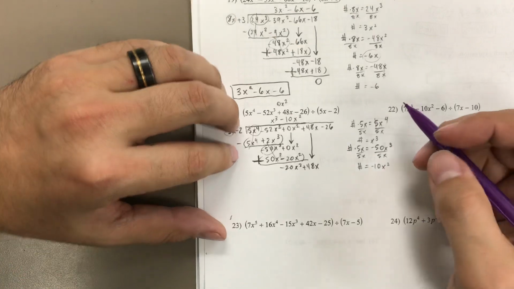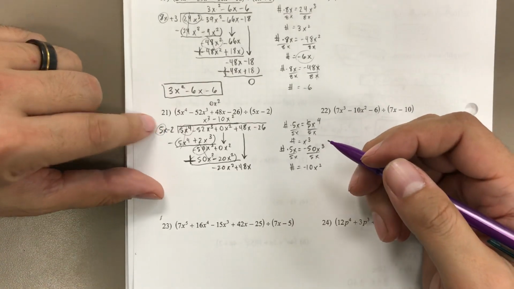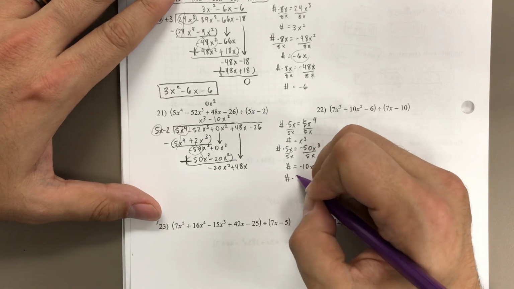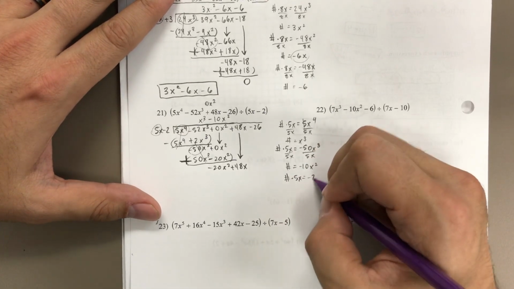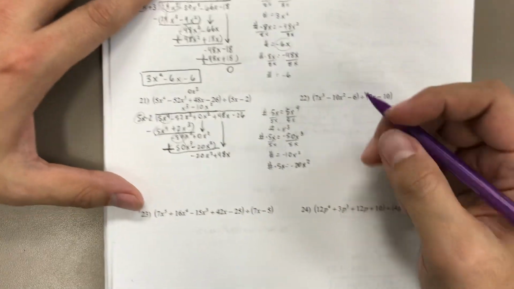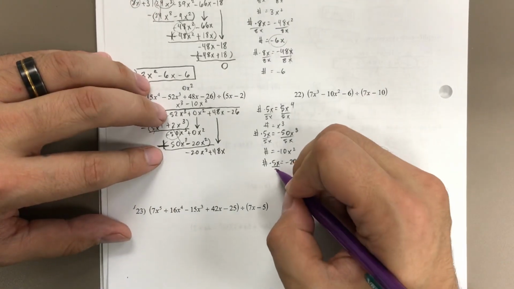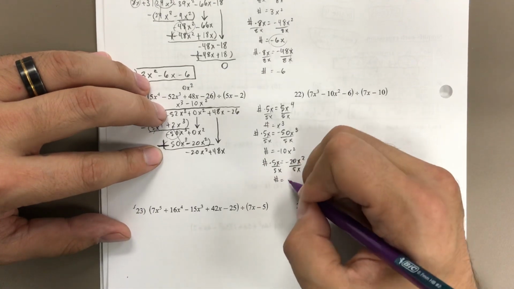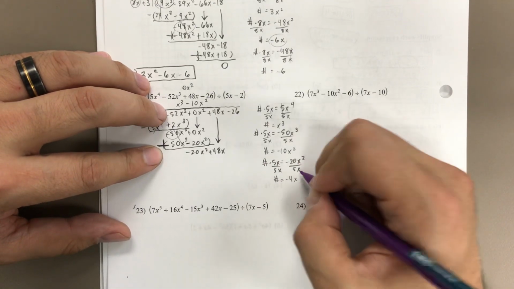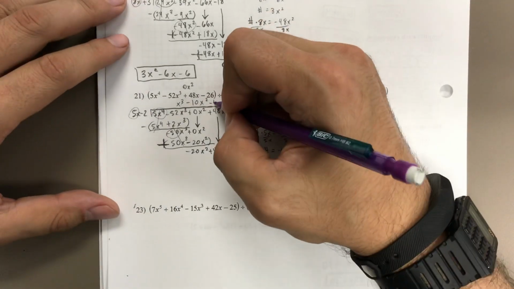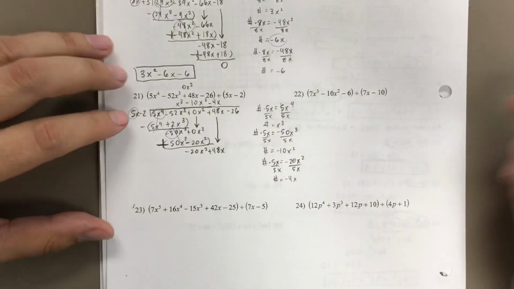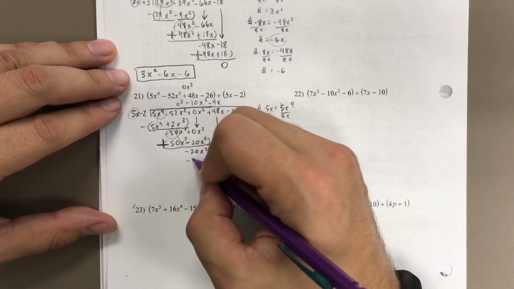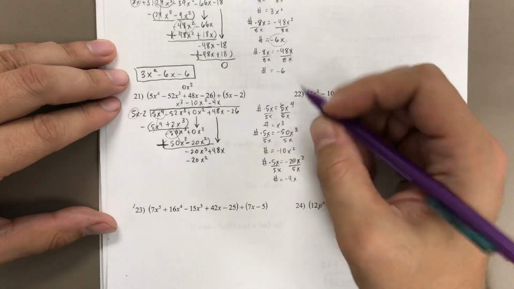And then I need to make my 5x look like this negative 20x squared. So I say that some number times 5x needs to be equal to negative 20x squared. So then, let's see, divide both sides by 5x. And I get that my number is going to be equal to negative 4x, because x squared divided by x is just x. So minus 4x goes there. And then I multiply the negative 4 into this stuff, so negative 4x times 5x is a negative 20x squared, which is what we want to cancel out.